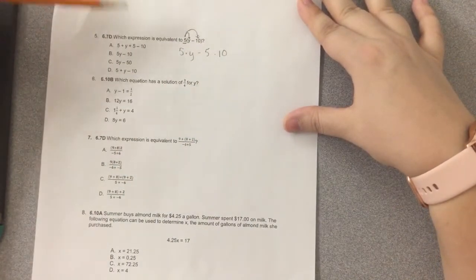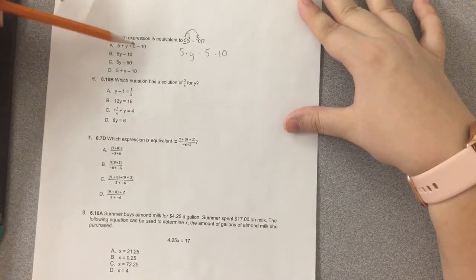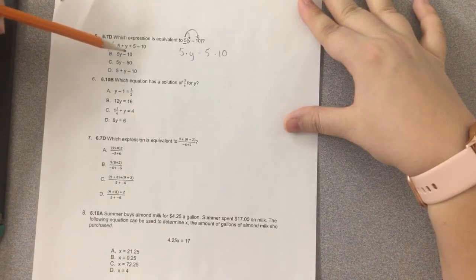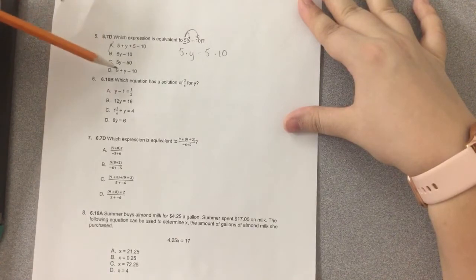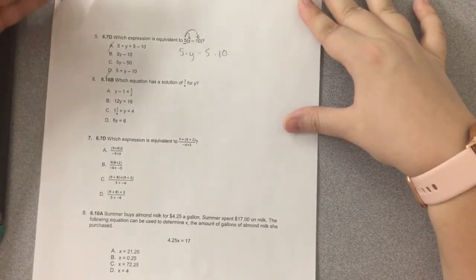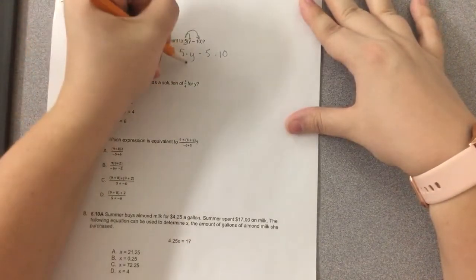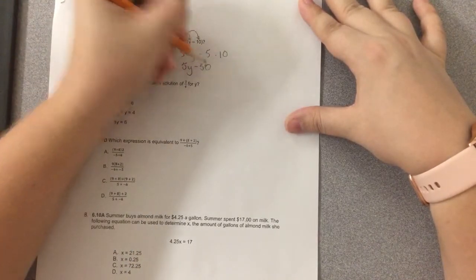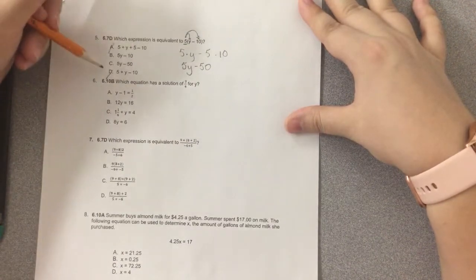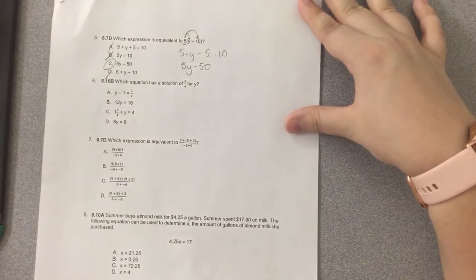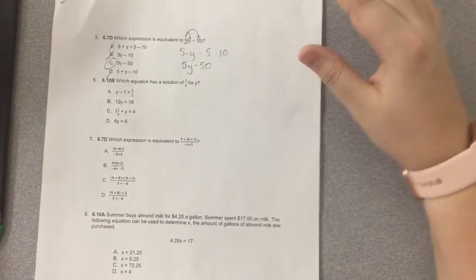Okay. Do I have anything that matches this so far? 5 plus y, no. There's not even any multiplication here, so that can't be right. 5y minus 10. Well, I have another 5 in here, so that doesn't work. 5y minus 50. Okay, 5 plus y minus 10. There's no multiplication again, so that's not going to work. Well, we also know we could actually simplify this further. 5 times y could be written as 5y. Keep our subtraction sign. And 5 times 10 is 50. So, if you made sure to multiply 5 by everything on the inside, you would get C. Because B only multiplies by y instead of y and 10.